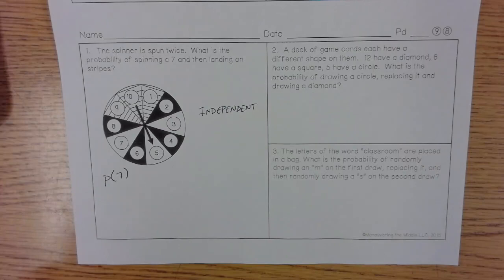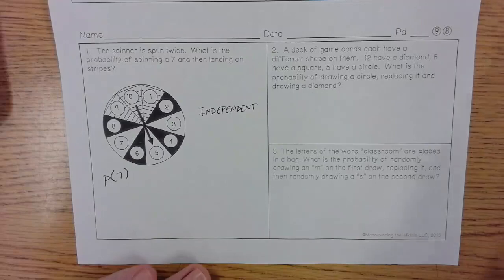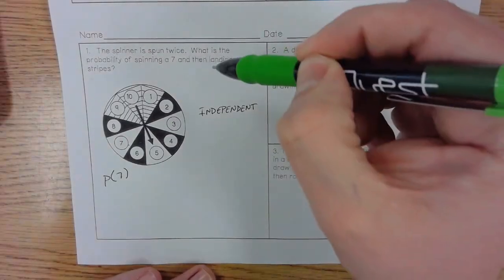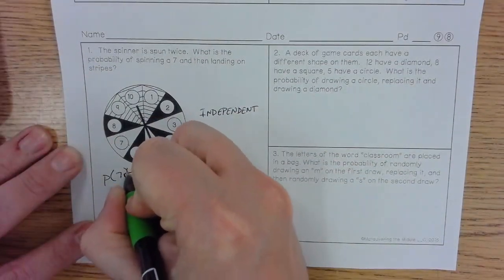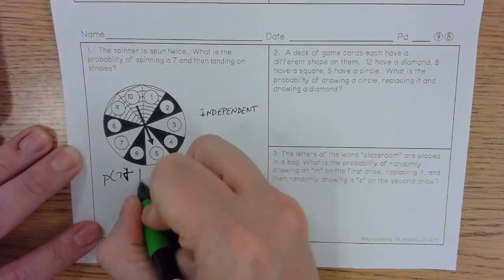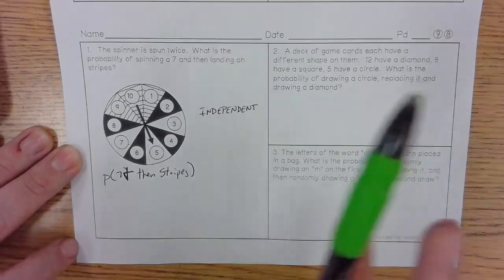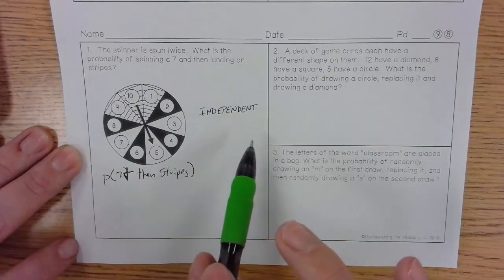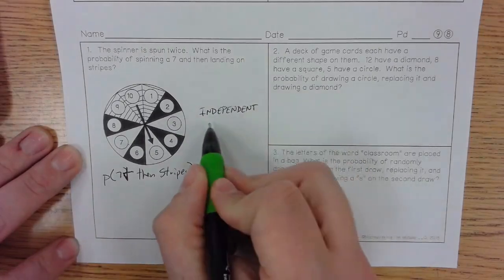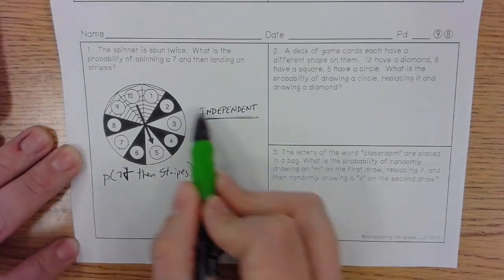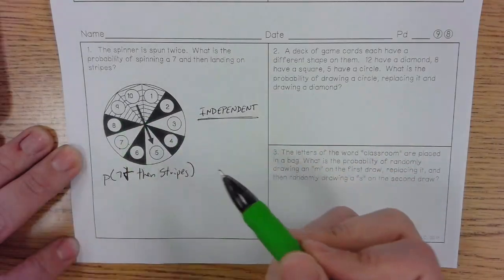All right, the spinner is spun twice on number 1. What is the probability of hitting a 7 first and then hitting a striped? Well, I need to do the probability of 7 and then stripes. Now, on your reference page, there's a section on independent versus dependent events. This is an independent situation because me rolling a 7 has no effect on the probability of me spinning a stripes. They're completely independent of one another.